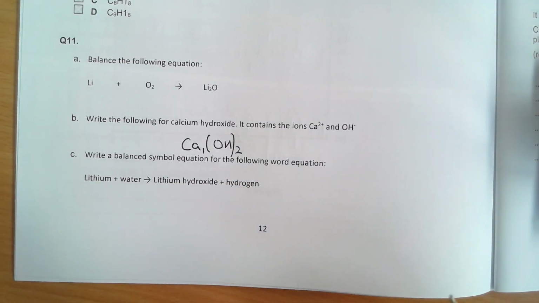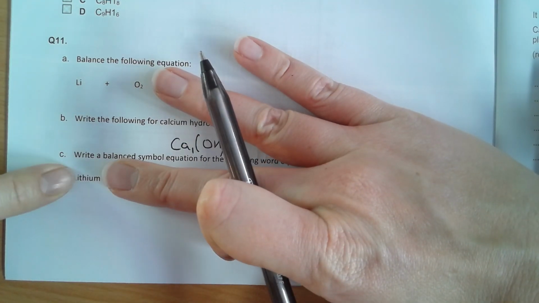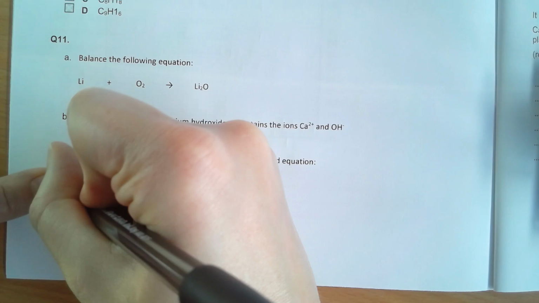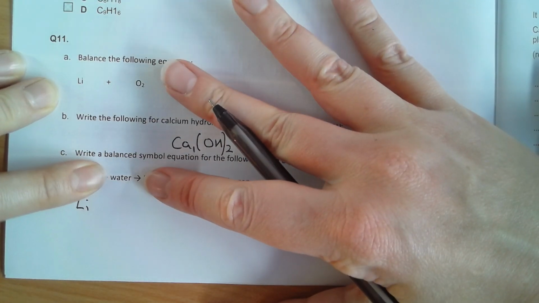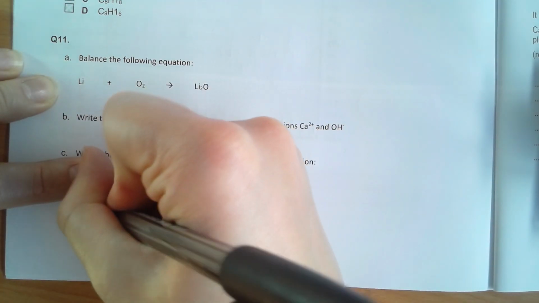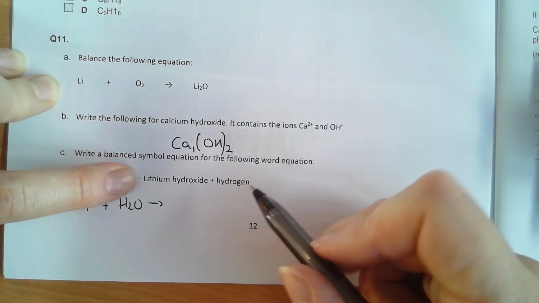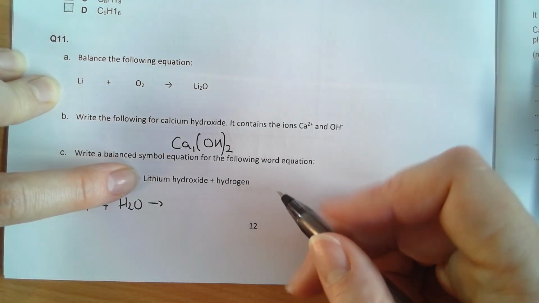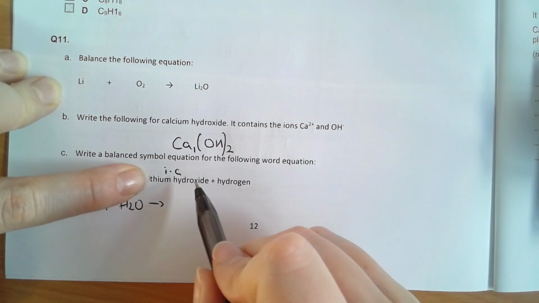For the symbol equation, all right, remember you're going to look at each thing separately. So I'm going to write the formula of lithium. Lithium is an element, it is not diatomic, it's just Li. Next up I do water. You need to know the formula of water is H2O. Next up I get to lithium hydroxide. That is a compound. You won't find that in your periodic table, and it's an ionic compound because you've got a metal and a non-metal.